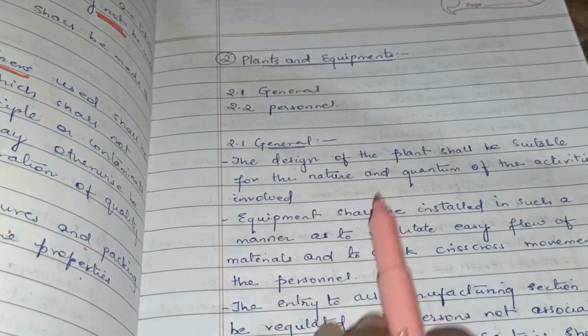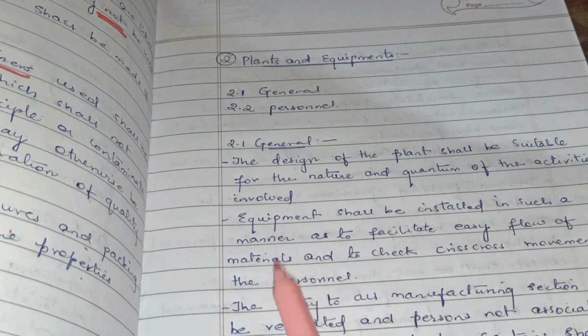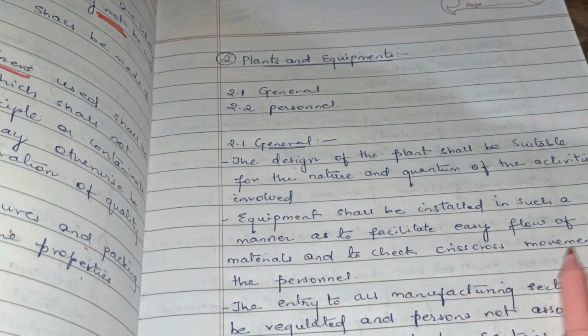Second, the equipment shall be installed in such a manner as to facilitate easy flow of material and to check crisscross movement of the personnel. So you have to remember the equipment that we are installing in our plant should be in such a manner that it can facilitate easy flow of the material.